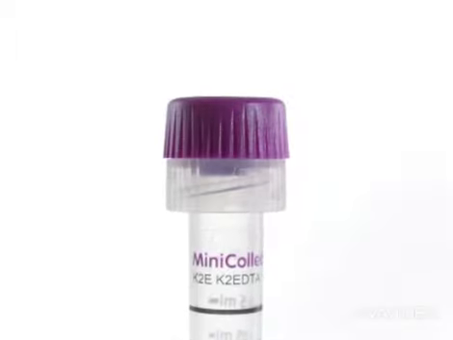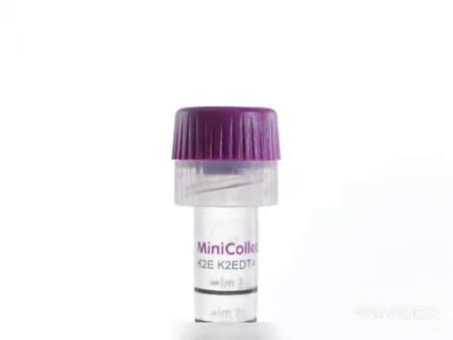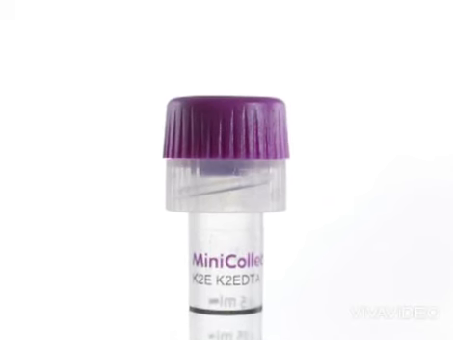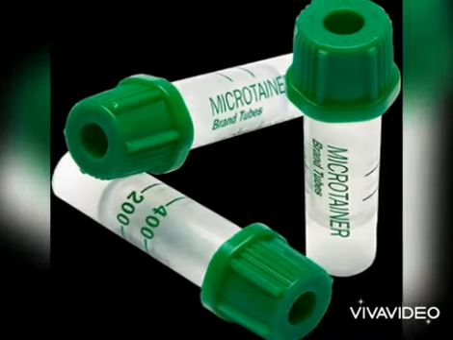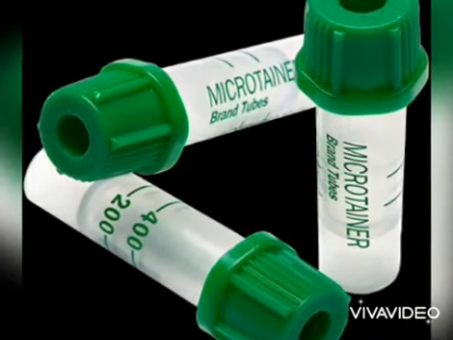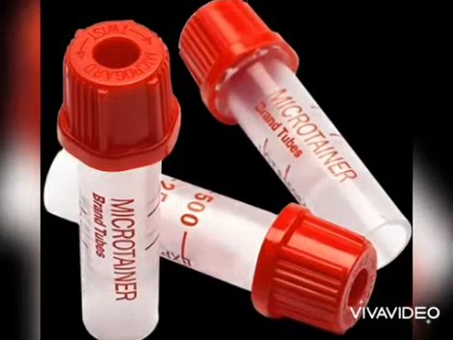Hematology specimens are collected first because they are most affected by the clotting process. Serum specimens are collected last because they are supposed to clot.